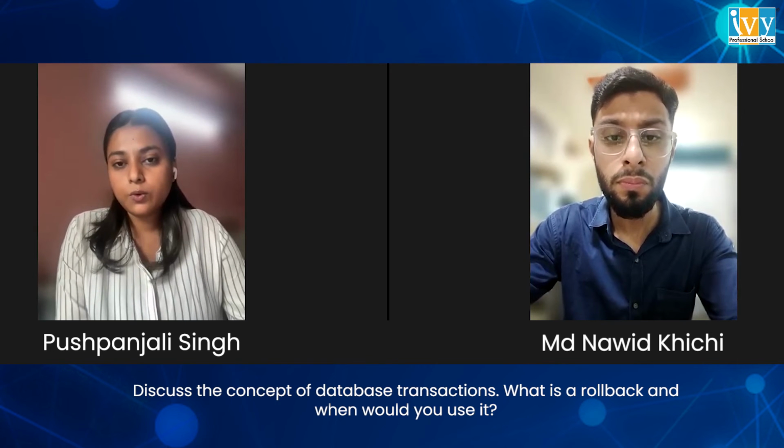A rollback is the operation that reverses the transaction to its previous state, where it had begun. It helps us when we need to undo or cancel work.